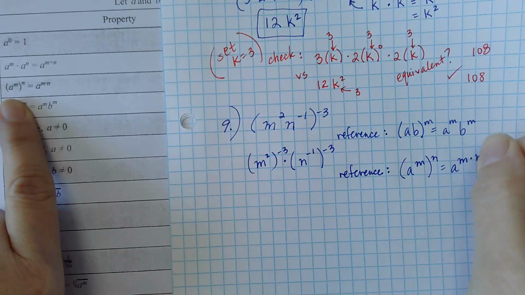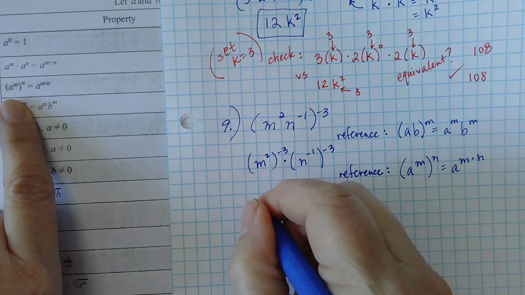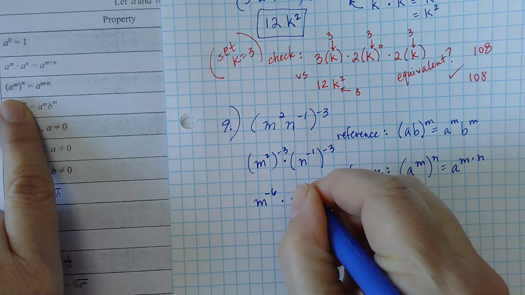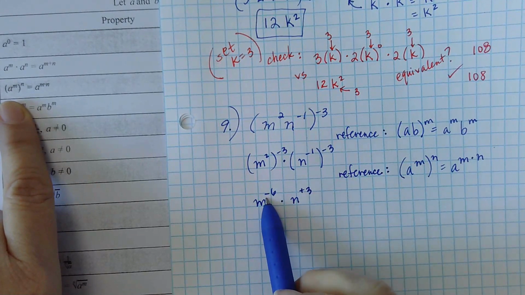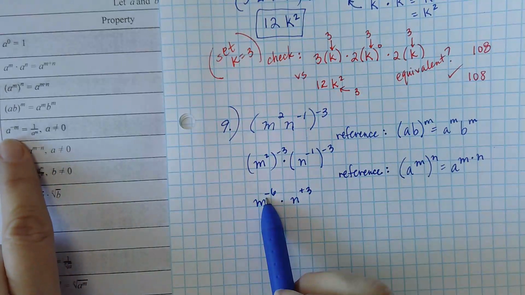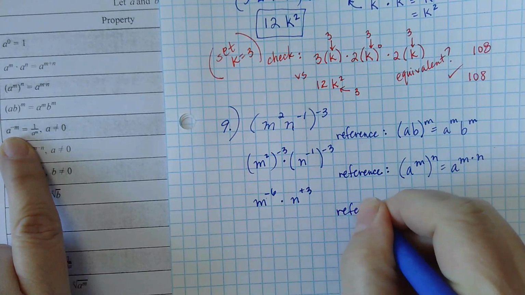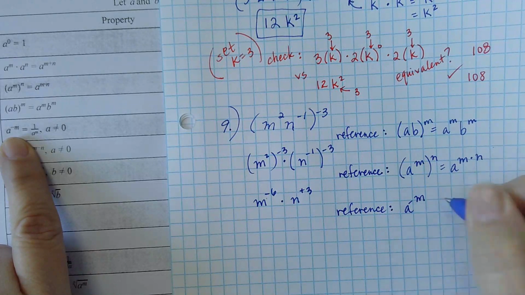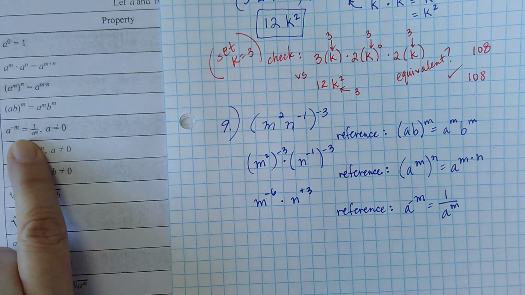It says I'm supposed to multiply the exponent numbers together. So m to the -6 and n to the +3. This is kind of weird. I have a negative exponent. Here it says if I have a negative exponent, then I write it as 1 over a to the power.